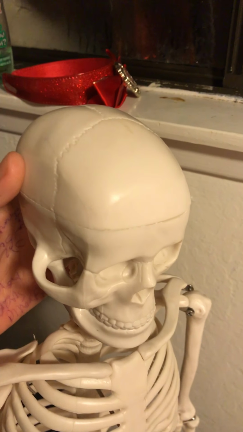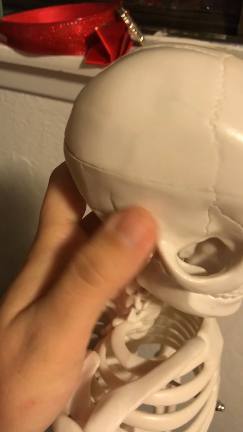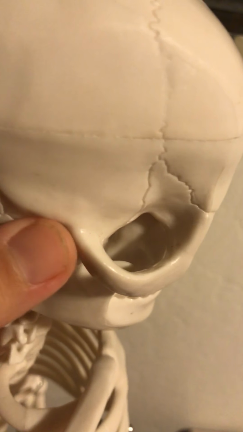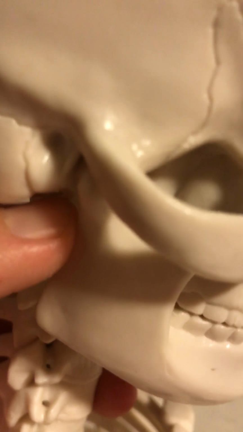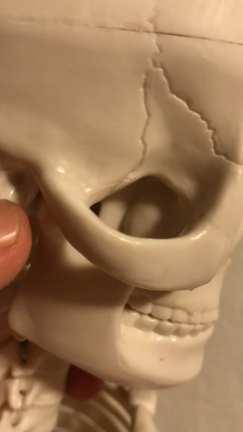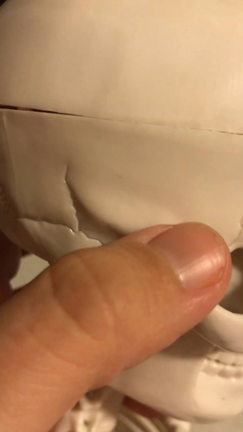We have the cranial bones here: the frontal, the parietal, the temporal, and the occipital. The occipital has a bony prominence, a protuberance, and that is to anchor the ligaments for the neck. The temporal comes down and connects with the temporomandibular joint, has the mastoid process, and under there the styloid process. It has the external acoustic meatus and the squamous part.